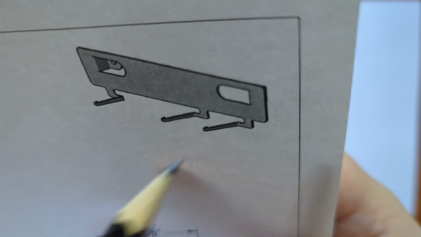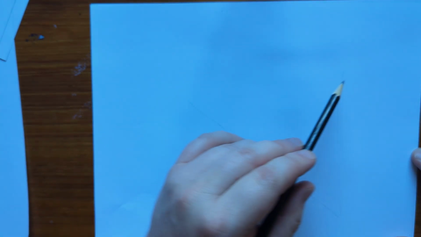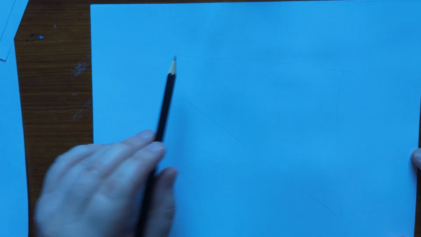But that's the basic layout of what I want, and I want it to be a little bit more at an angle. So what I'm going to do is just kind of draw sort of where I want the upright part of that bracket to be.